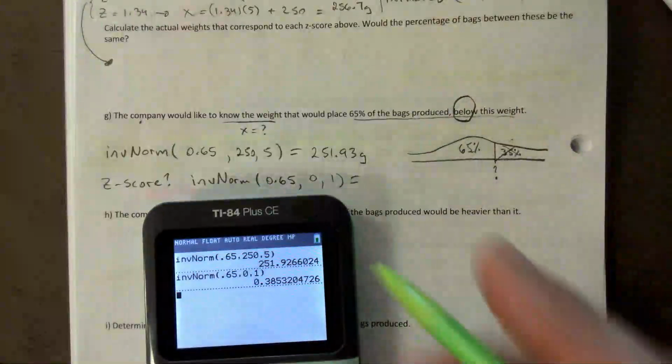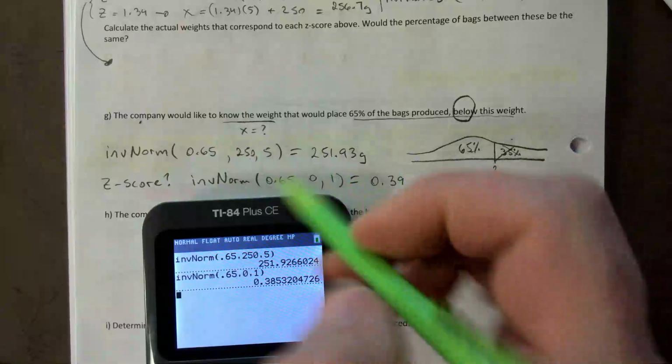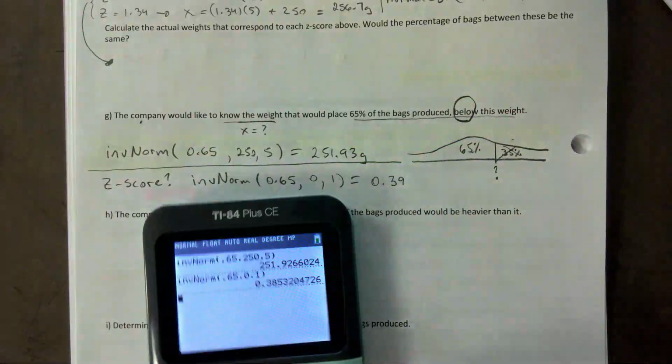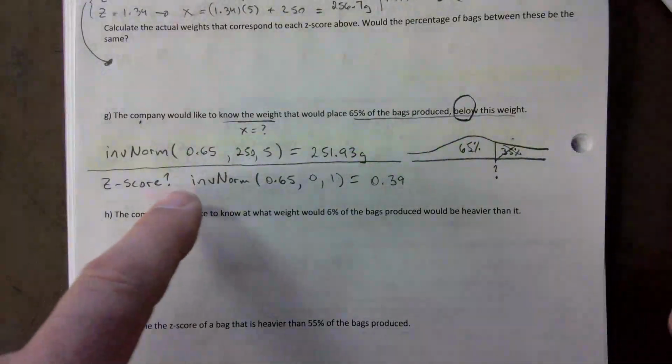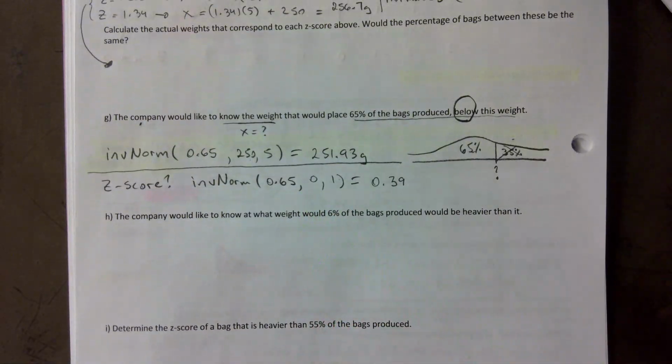So that's the z-score, 0.39. This is an aside. This is really what we're after. But sometimes you can use inverse norm to figure out the z-score if you have the mean and the standard deviation.